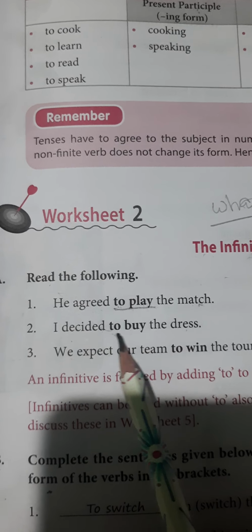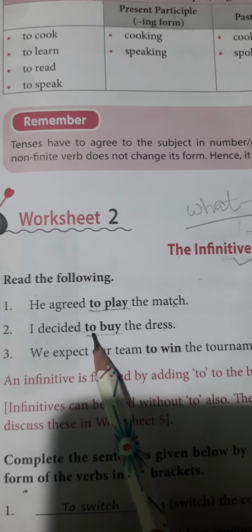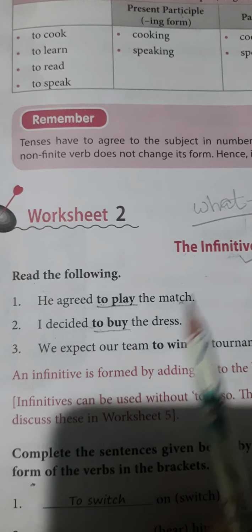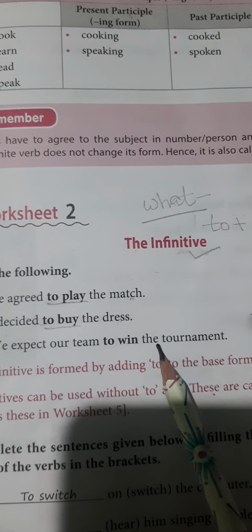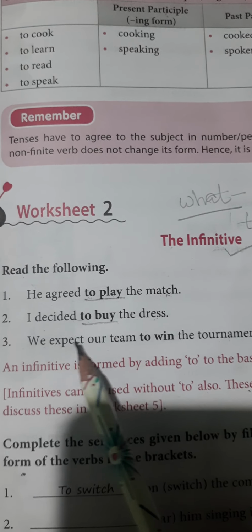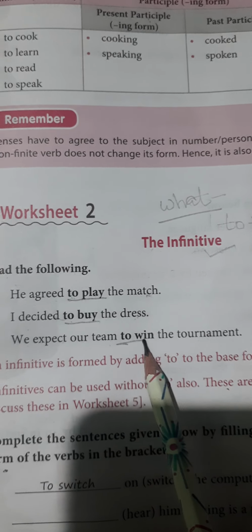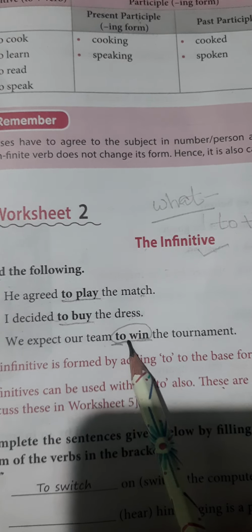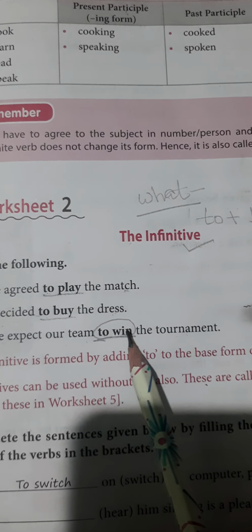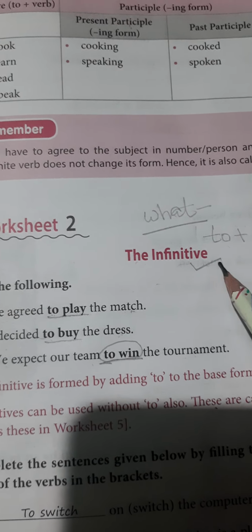Next is: I decided to buy the dress. What did I decide? To buy the dress. So, to plus base form of the verb is an infinitive. We expect our team to win the tournament. What do we expect our team to do? The answer is to win the tournament. So, to win, to plus base form, means first form of the verb win. This is our infinitive.